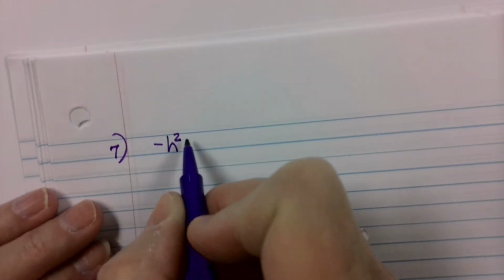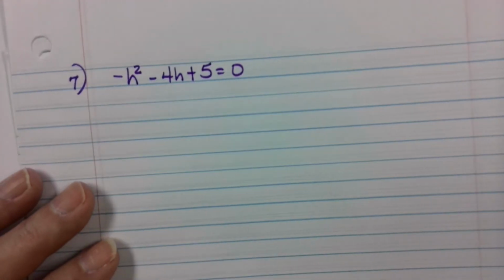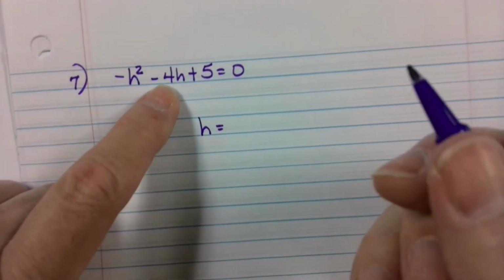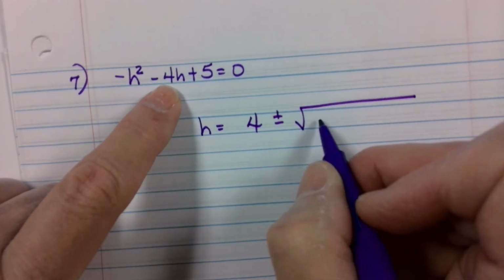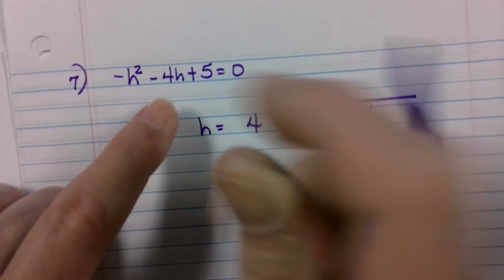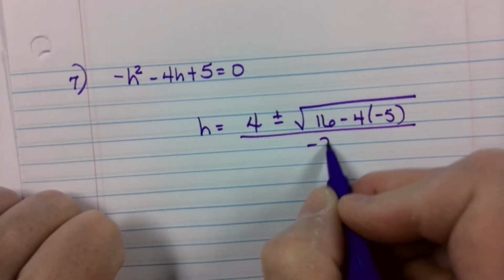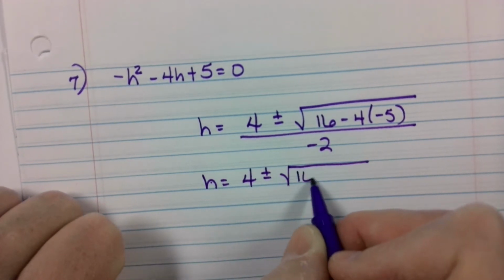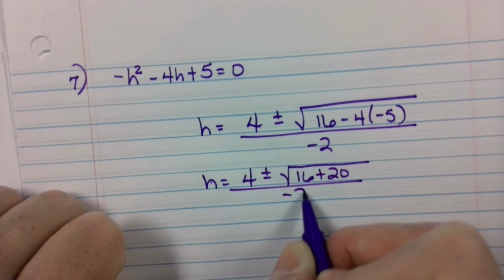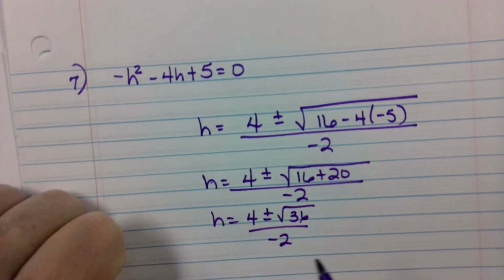Okay, number 7. Number 7 sort of looks different, because it has that leading negative, doesn't it? Okay, so this one's going to be H, by the way. So the opposite of B is going to be a positive 4. B squared is 16 minus 4 times... Multiply these together, you get negative 5. 2 times negative 1 is negative 2. So you get 16 plus 20 over negative 2. So 16 plus 20 is 36.